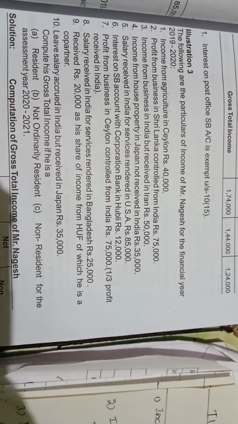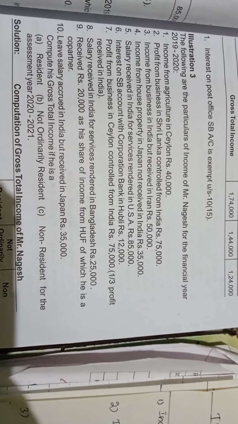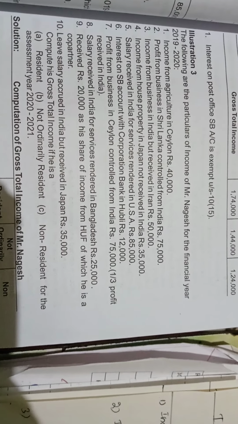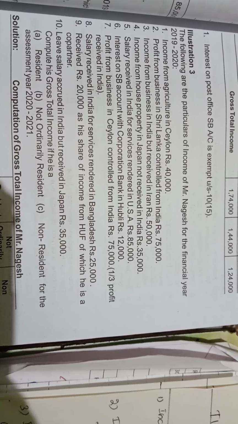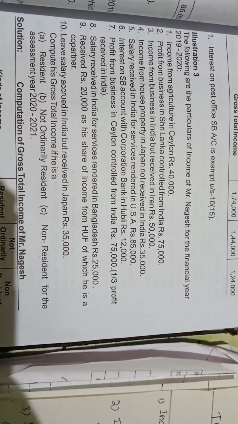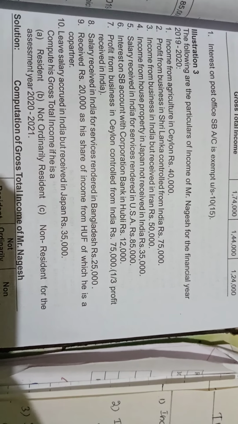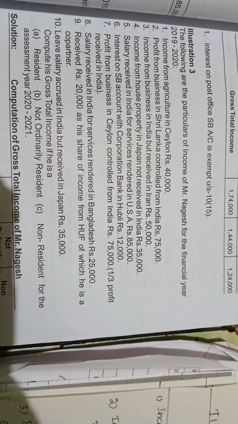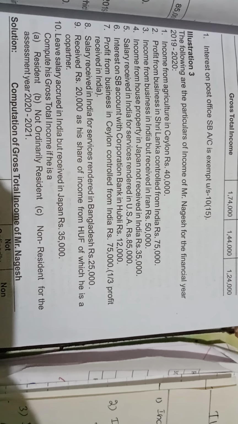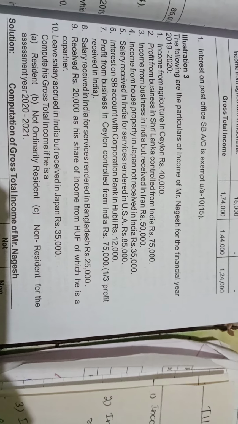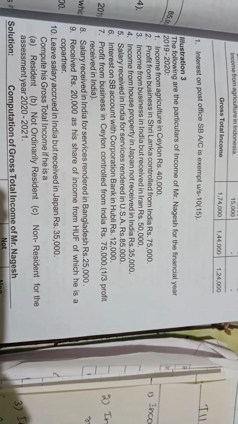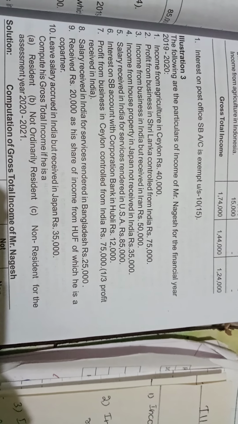Hello students, now let me solve illustration number 3. Please go through the problem. This problem is based on computation of the gross total income if the assessee is resident, not ordinary resident, as well as non-resident for the assessment year 2020-21. Before you solve the problem, you need to prepare the format like this.